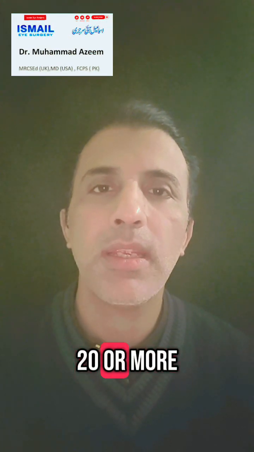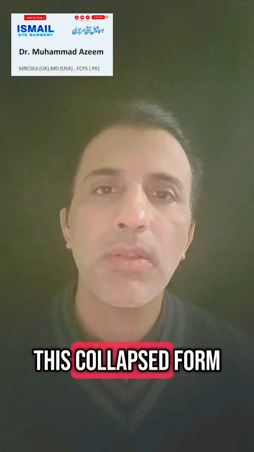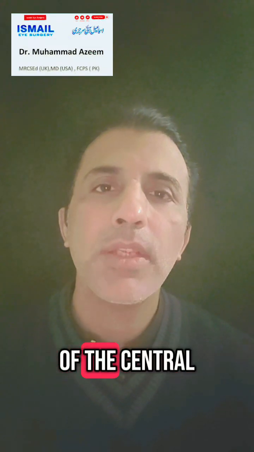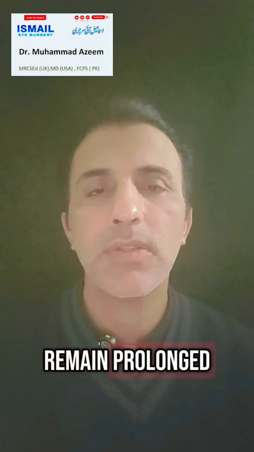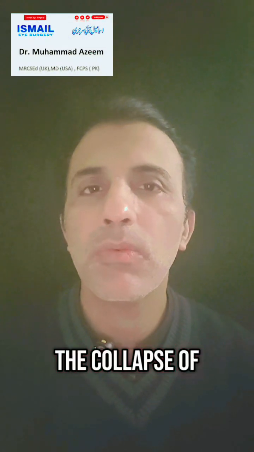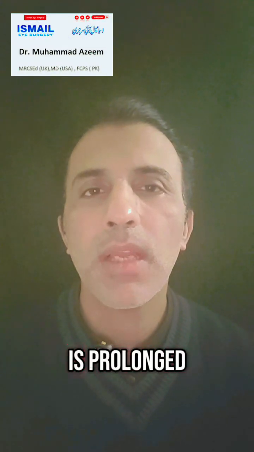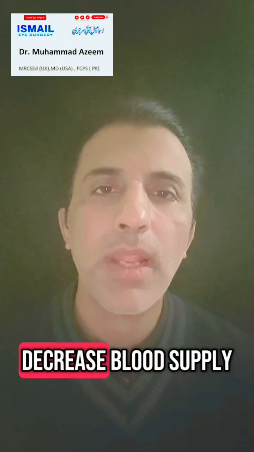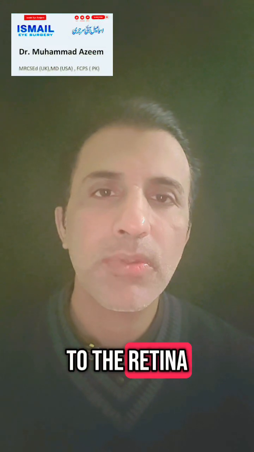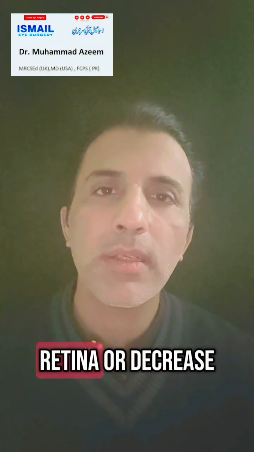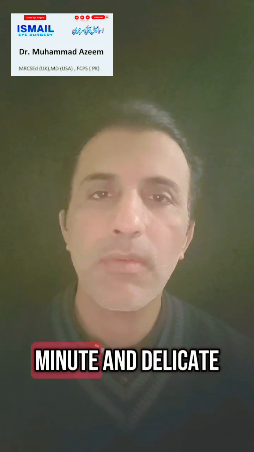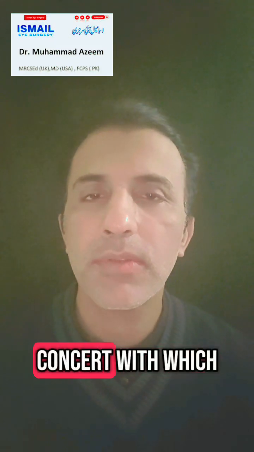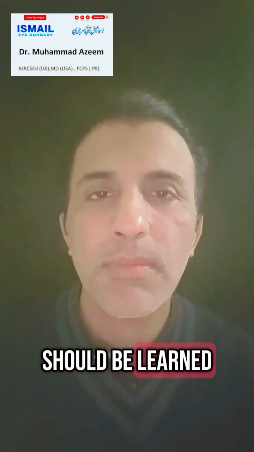So this is a very key, minute and delicate concept which should be learned. Usually glaucoma patients ask about this. For example, a patient comes after a surgery whose vision was decreasing, and he underwent a trabeculectomy. That is a procedure done for lowering the IOP, but his IOP went too low due to surgical error, due to overfiltration or underproduction.